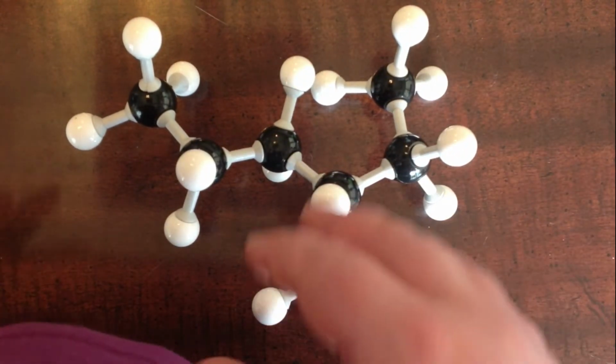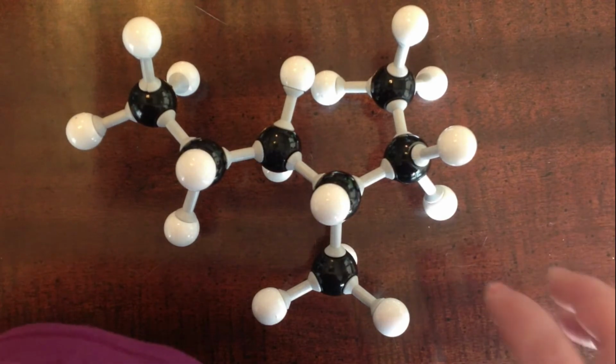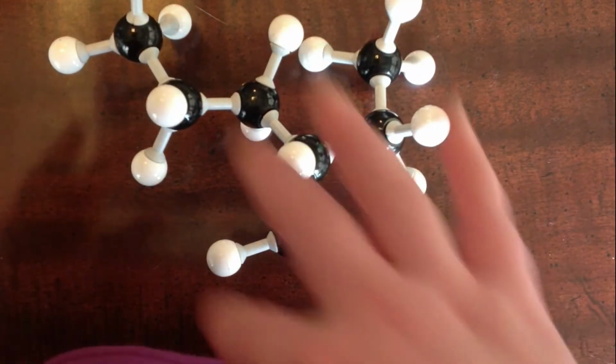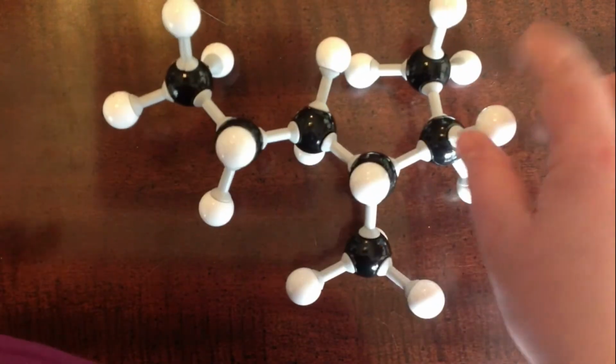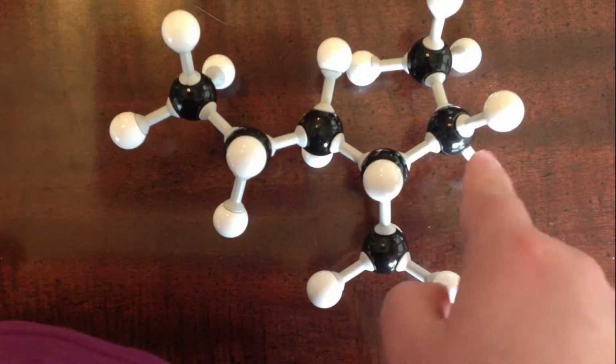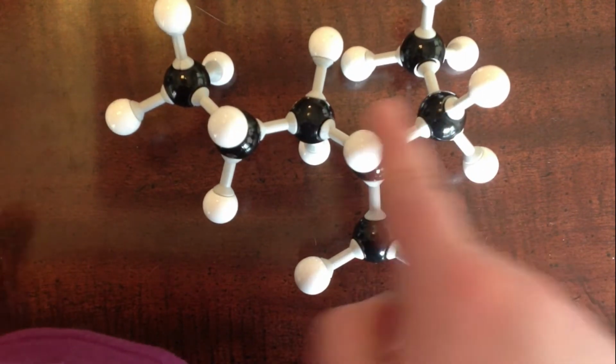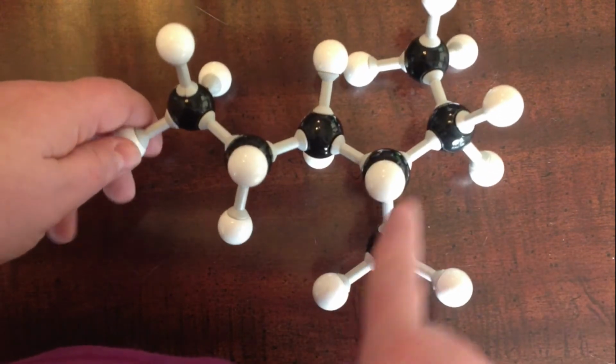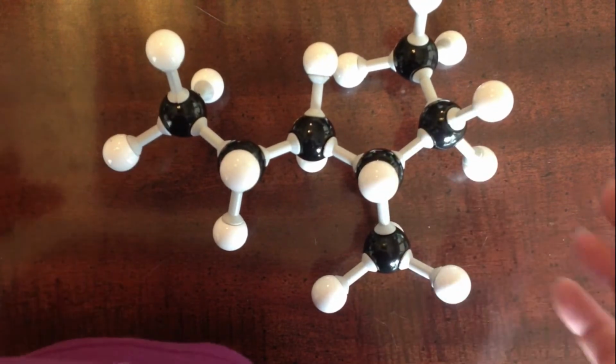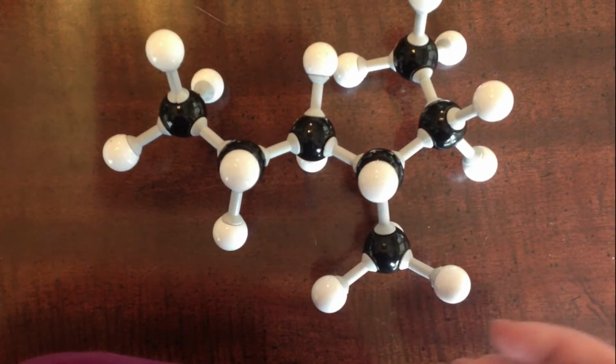So the first thing that we have to do is to find that longest chain, keeping in mind that we can bend and curve as long as we're following along carbon-carbon bonds. Once I get to here, I could either go down or I could go over here, and I want to find the longest chain.